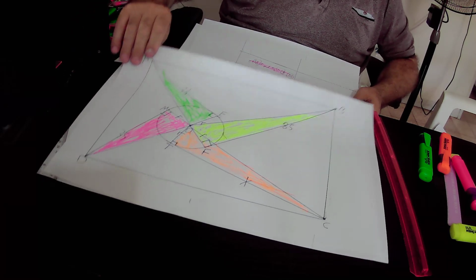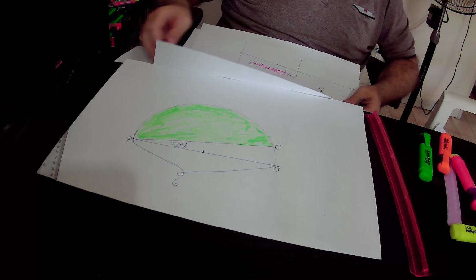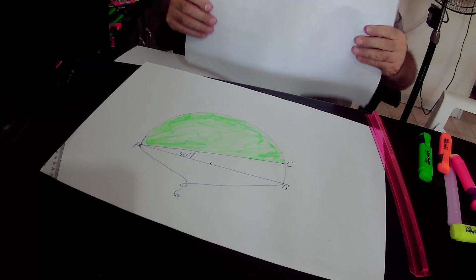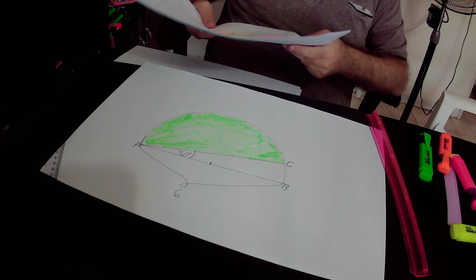So we finish with the first question. In the next step, I will present to you the second question, and we will solve the second question in two different methods.